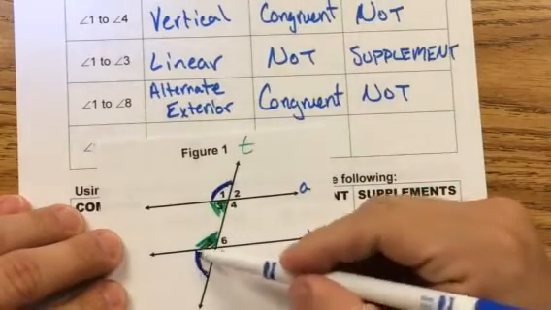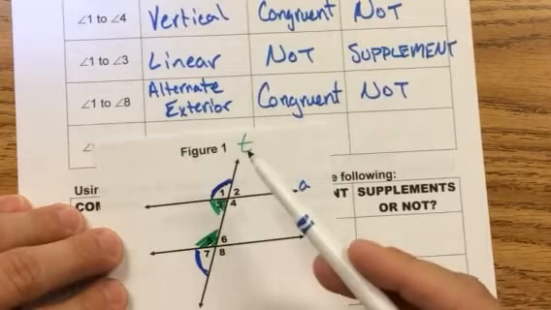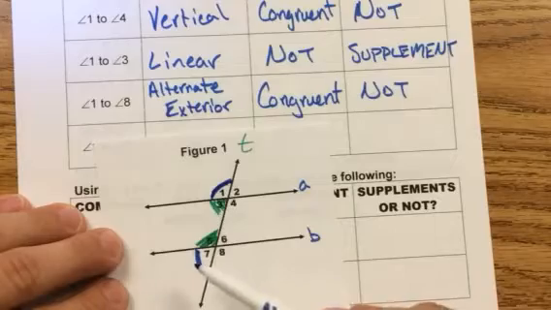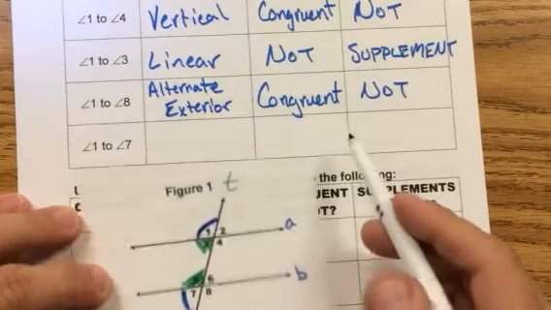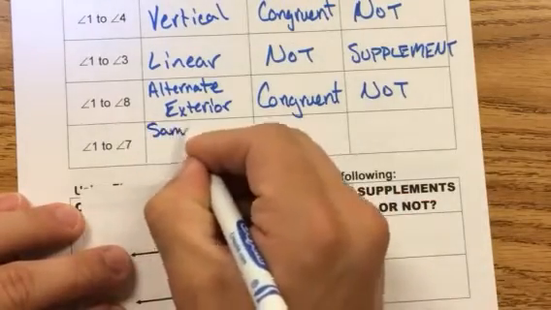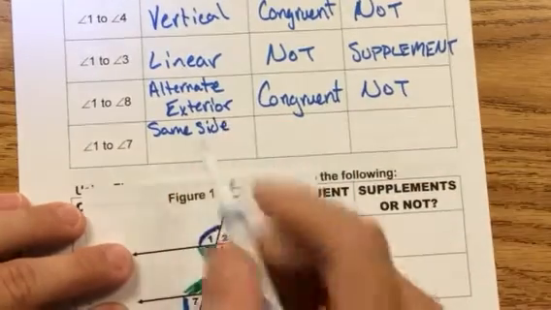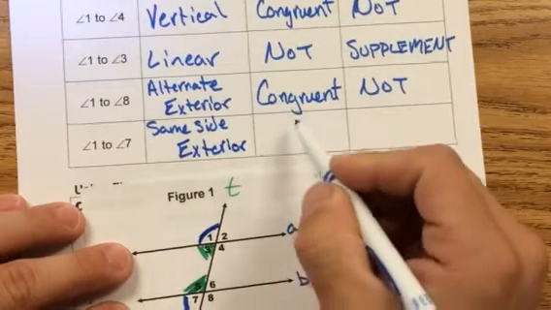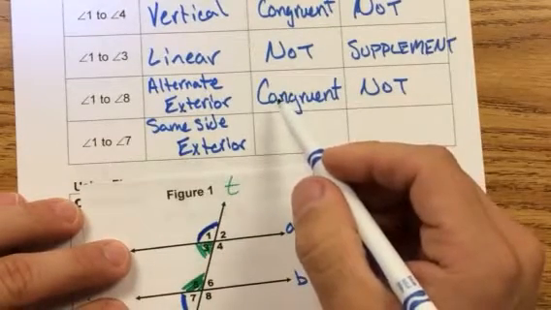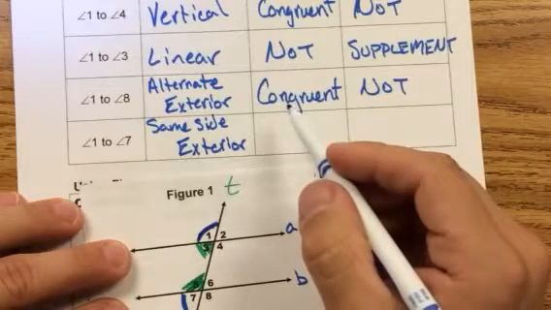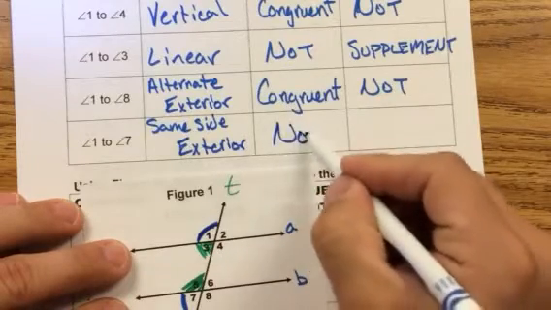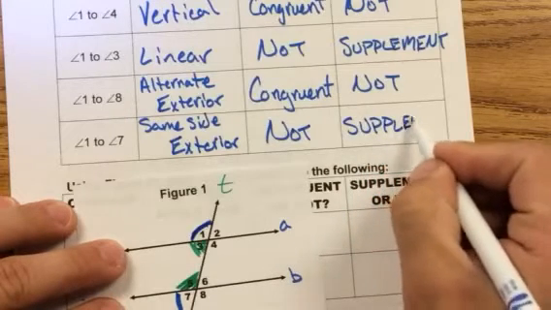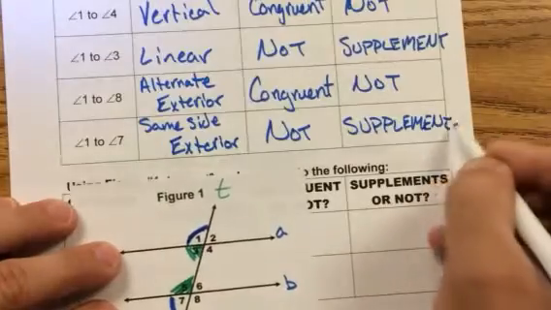Moving on, I've got angle 1 right here and angle 7 down here, both on transversal T, outside of A and B. So angle 1 and angle 7 are on the same side of my transversal, and they are on the exterior of the two lines. Same side exterior angles are not congruent, but should be supplements.